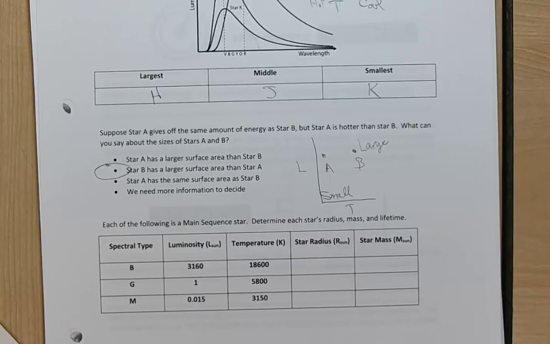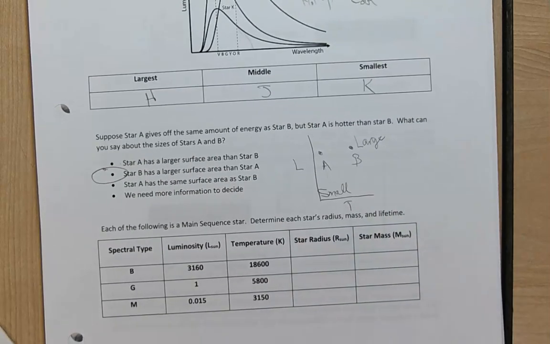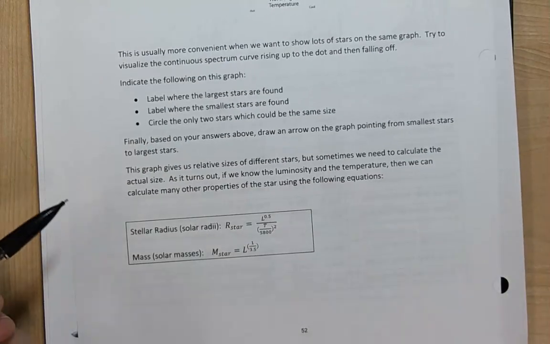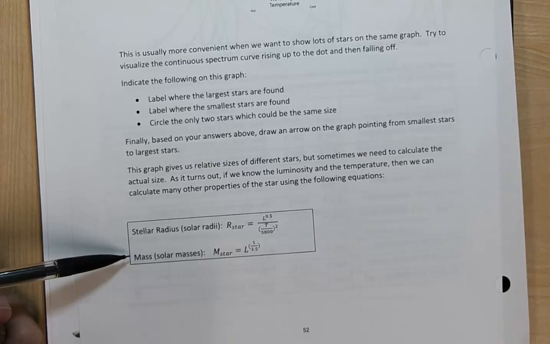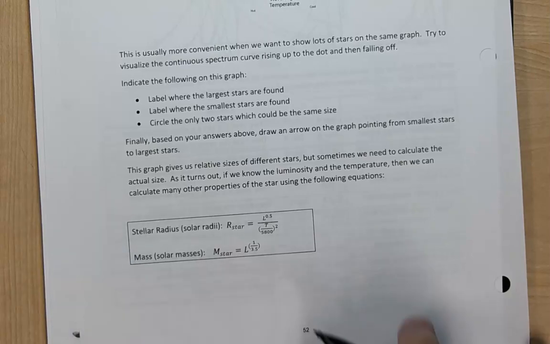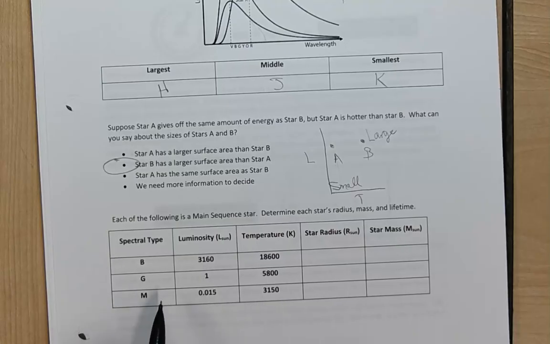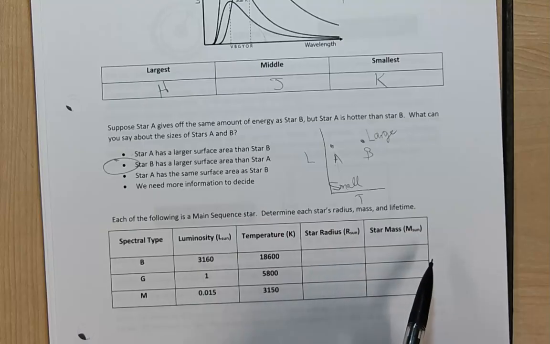All right. So we've got three example stars here, and we know they're main sequence stars. If all three of these are main sequence stars, that means both of these equations hold. The radius equation always holds, and this mass relation holds if they're main sequence stars. So we've got the luminosity, we've got the temperature. Let's calculate the radius and the mass.